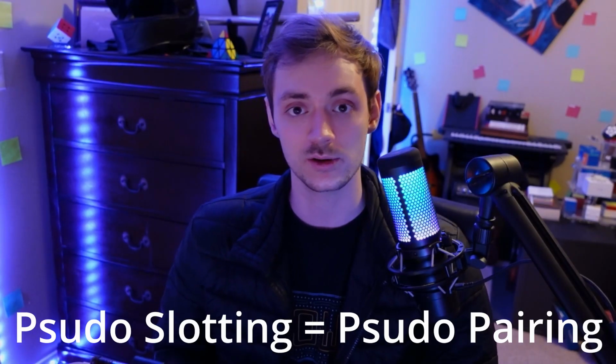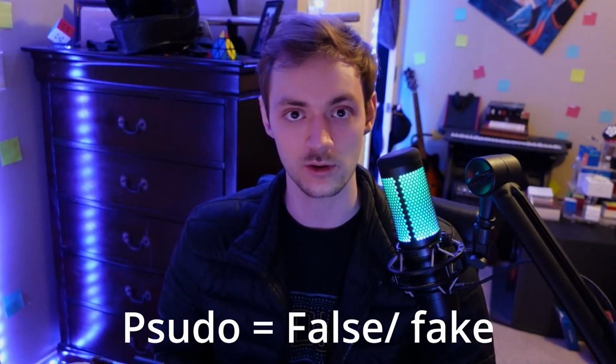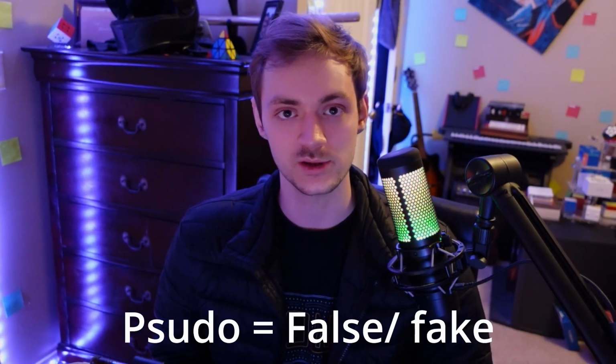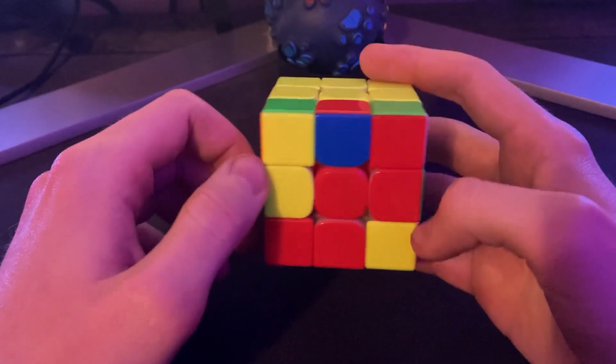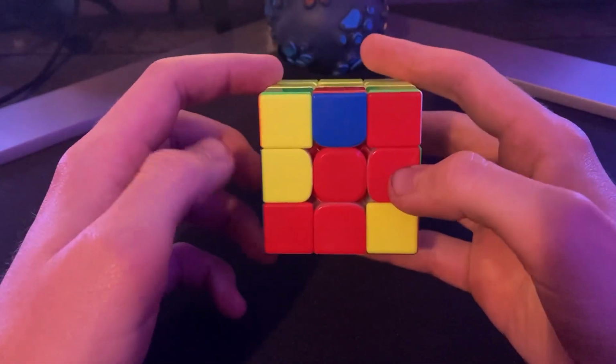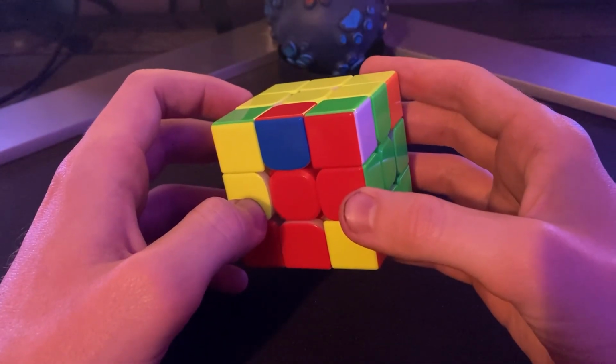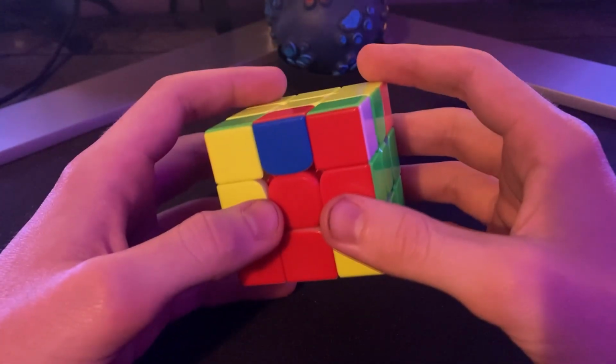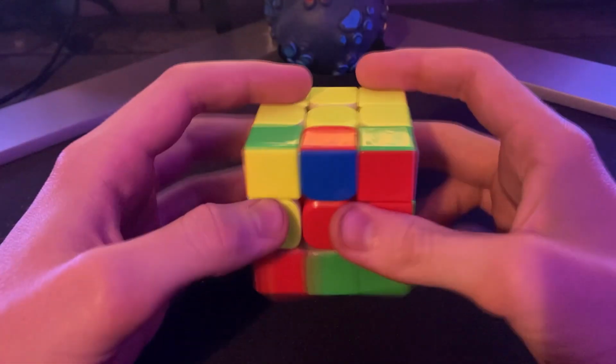This advanced technique is called pseudo slotting. It can also be called pseudo pairing, and pseudo means false or fake, so what it really means is fake pairing. Whenever you have a setup like this where you can do two keyholes at once, this is what it would be referred to as. So this doesn't come up very often, but it's very useful because you're effectively solving two pairs at once.